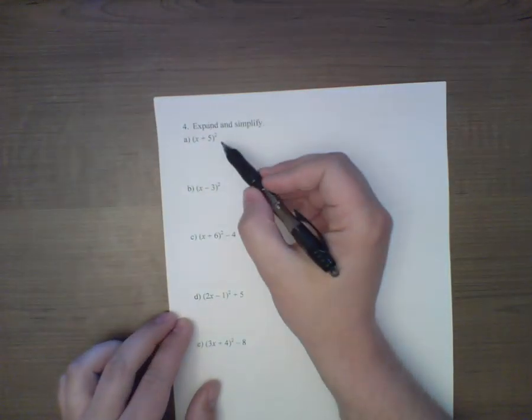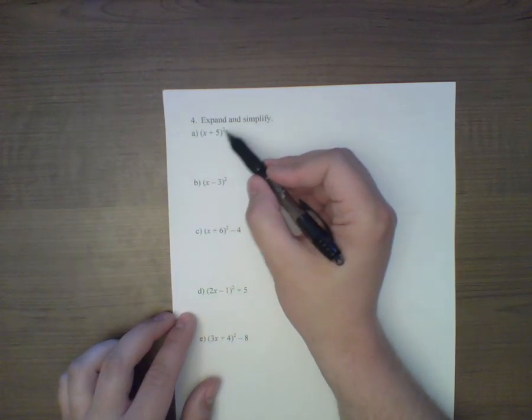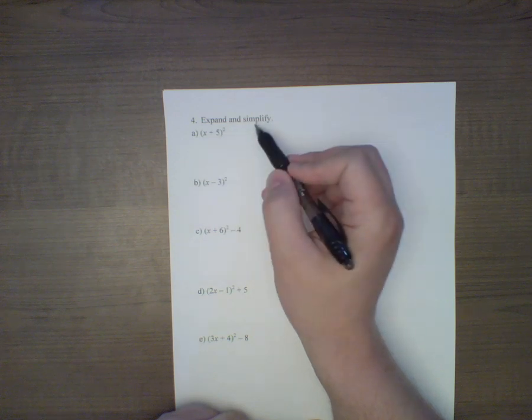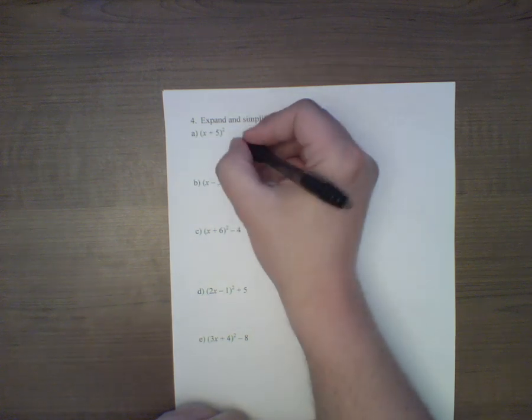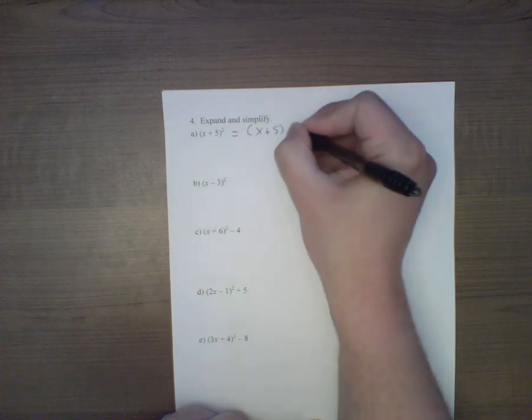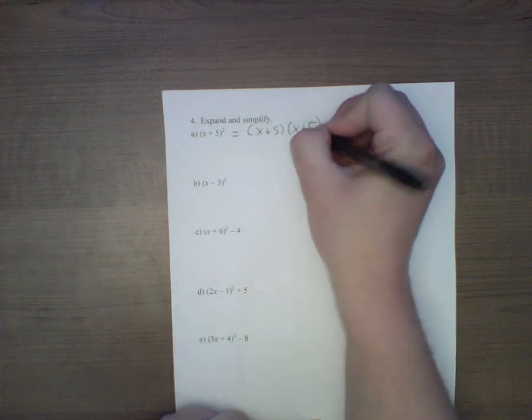All right, we just talked about what that squared means. It means the same thing times itself. So let's rephrase the question. 4a asks us to expand and simplify x plus 5 squared. Let's start by rewriting this as x plus 5 times x plus 5.